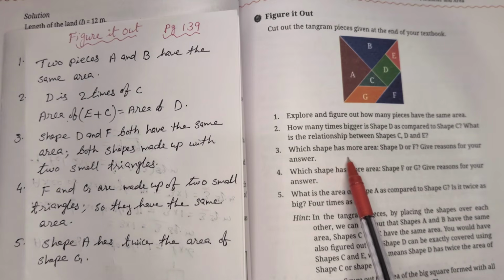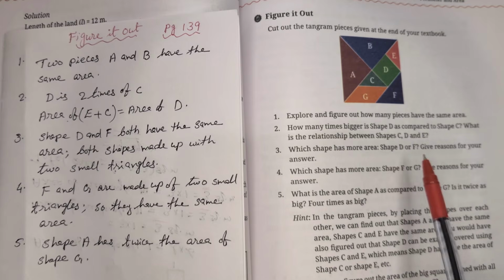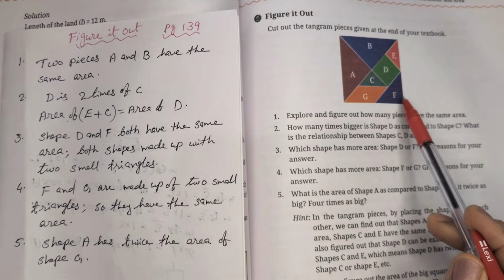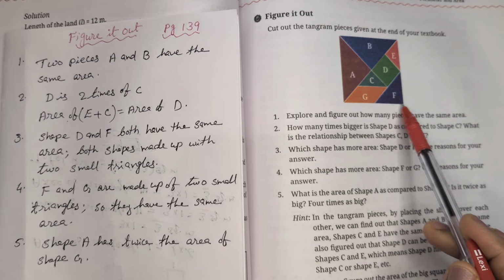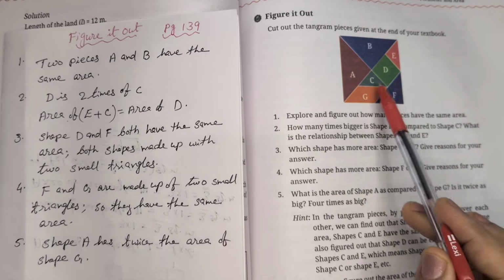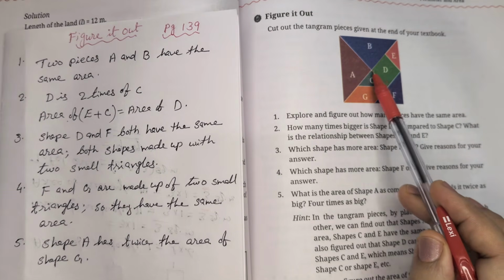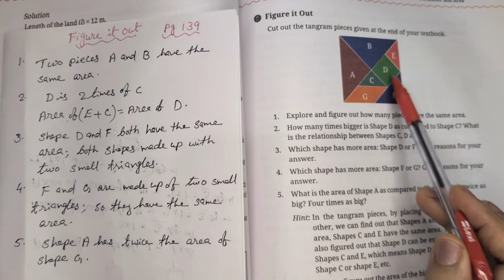Third question, which shape has more area, D or F? Give reasons for your answer. Shape D and F. One is square, the other one is triangle. But both have the same area. Both shapes made up with 2 small triangles. If you are dividing this, we will get 2 small triangles. Here diagonal, we are drawing, there are also 2 triangles.